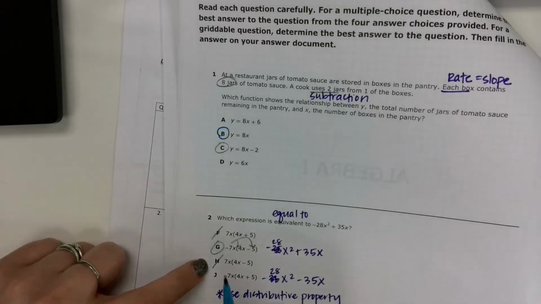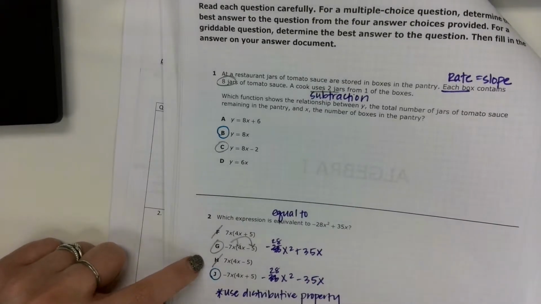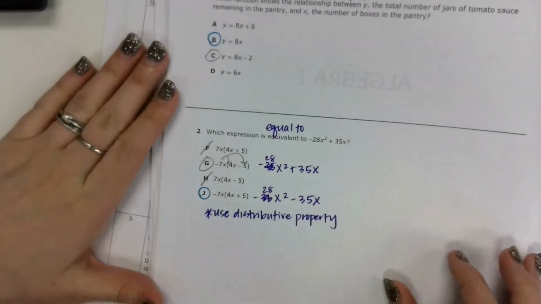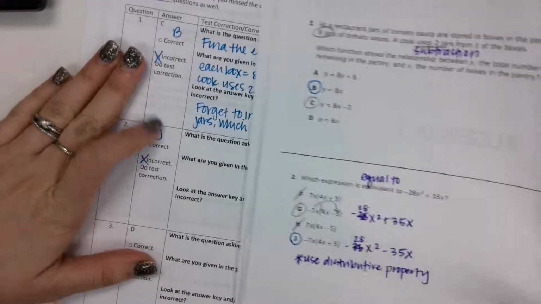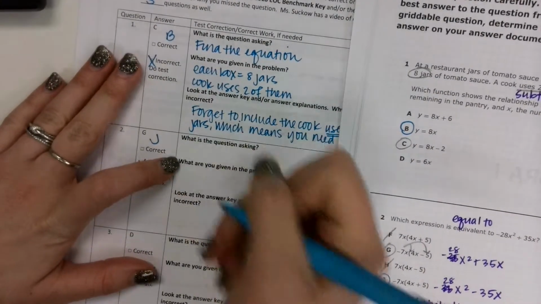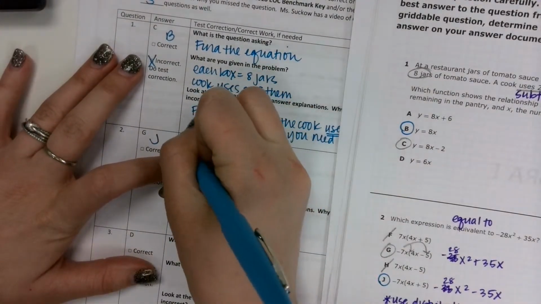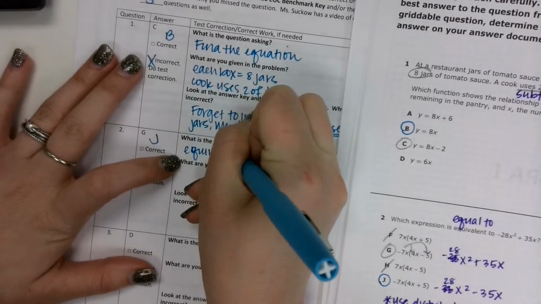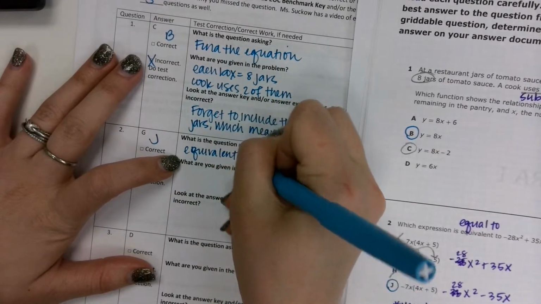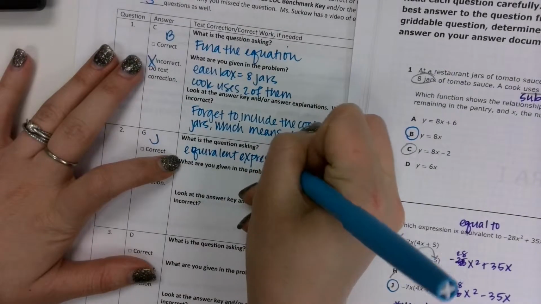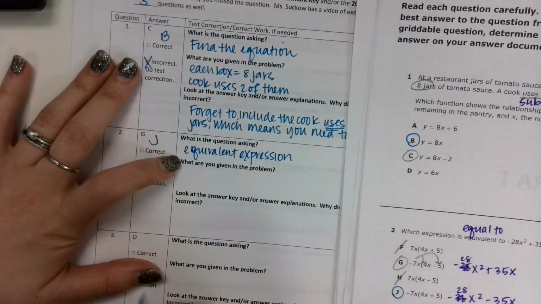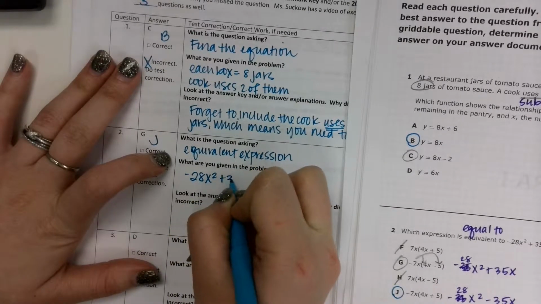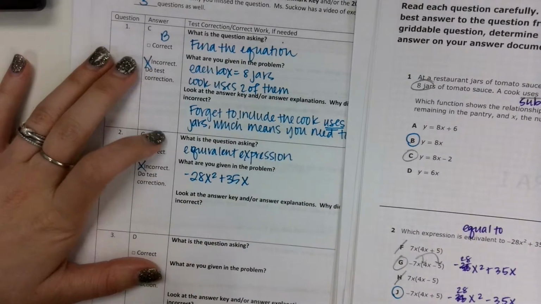Okay, so if I put J, looking at what the question is asking, it's asking me for an equivalent expression. What am I given in the problem? Negative 28x squared plus 35x.